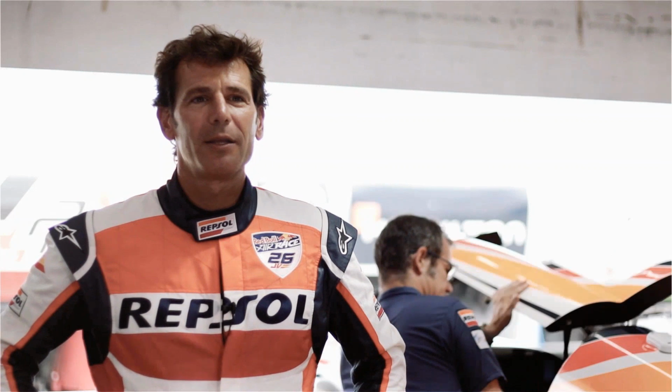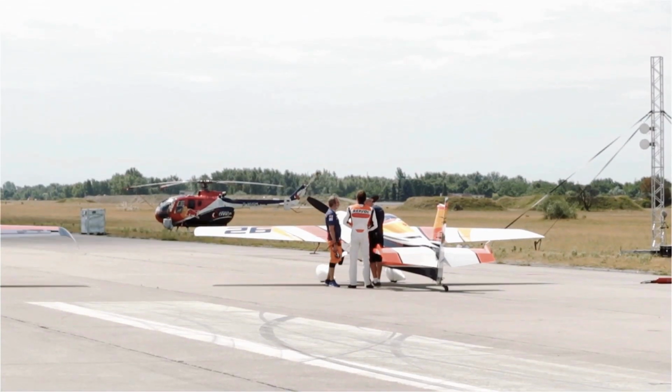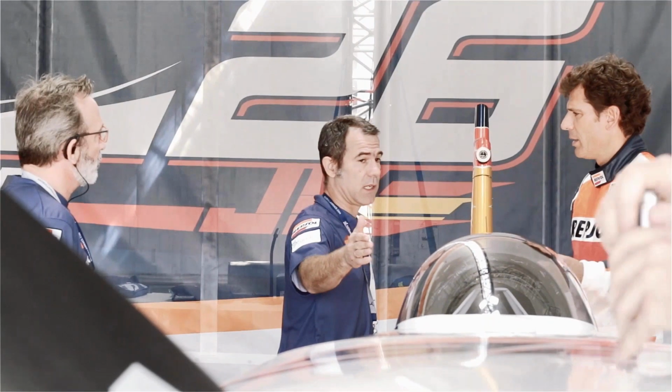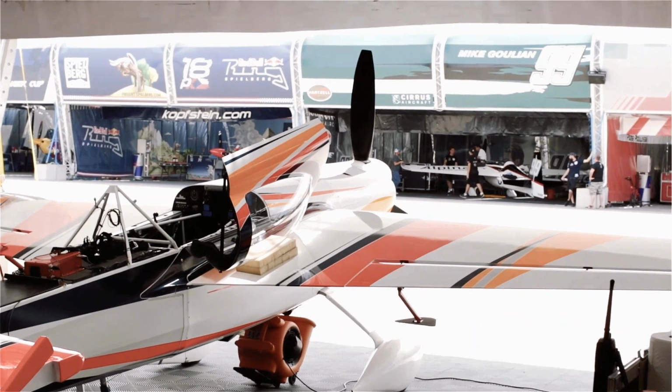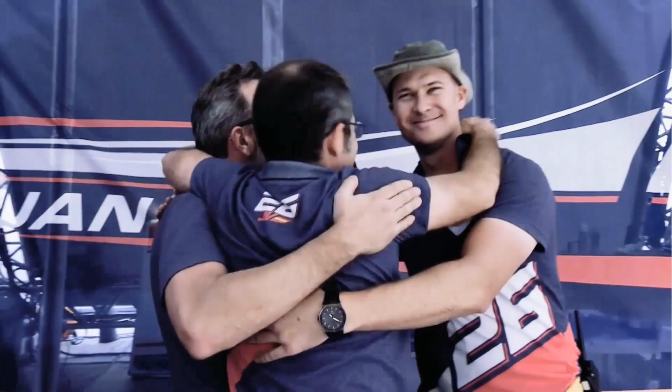Well, Team Velarde, basically we are 4 members on site, and we also work with other 3 engineers in Madrid. And we all have to be very coordinated. This is like a very complex machine with many elements, and they really have to work together and in the same direction and to push forward.